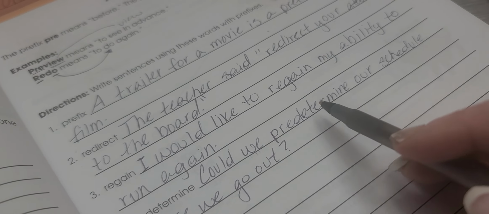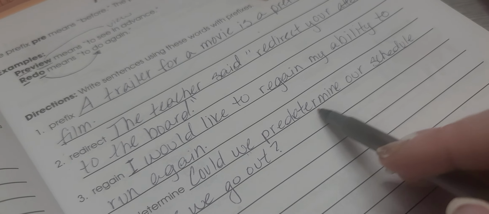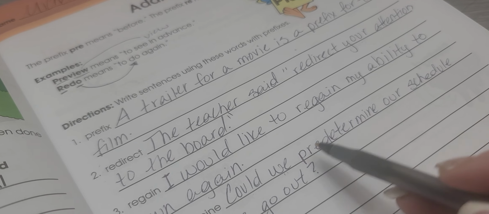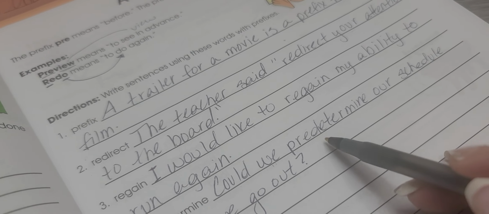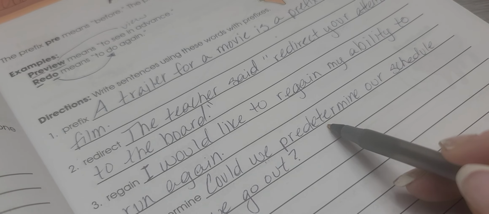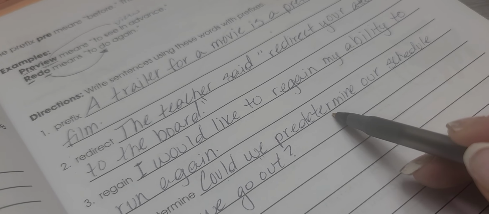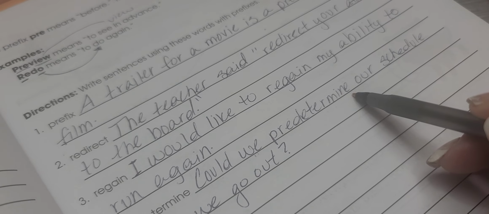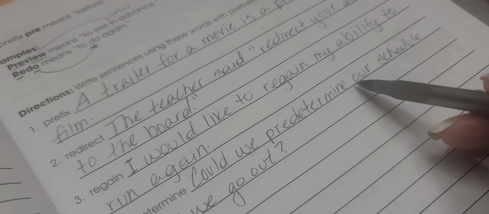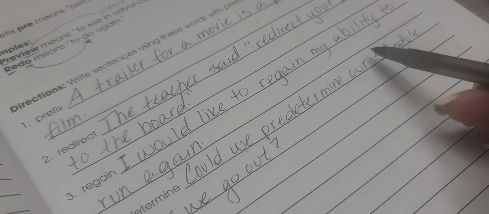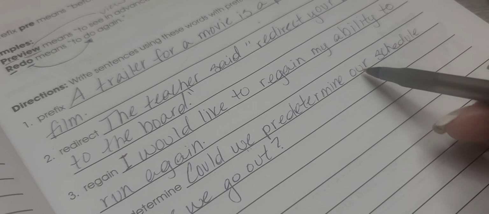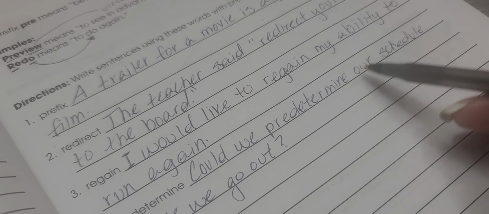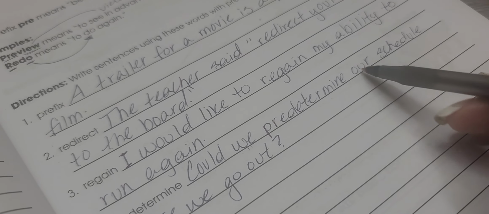Predetermine, which is determine, and then in advance, predetermine, P-R-E-D-E-T-E-R-M-I-N-E. Our, or hour, but not an hour like in time. An hour as in one person plus another person possibly. A bunch of people, more than one person.